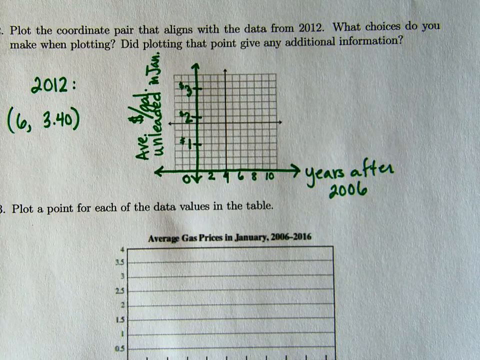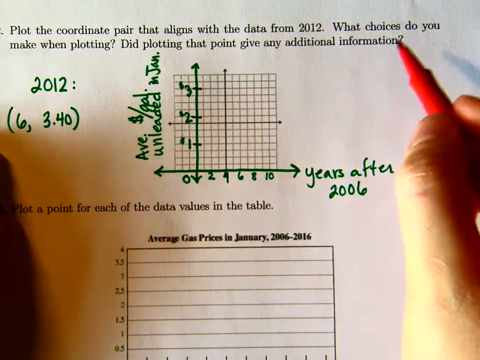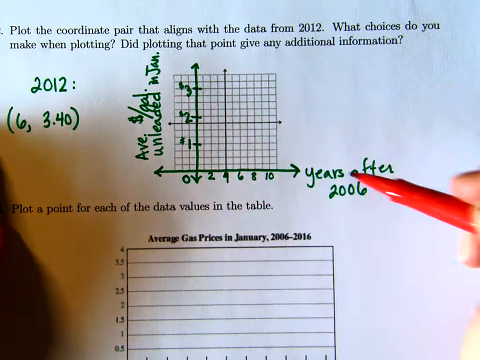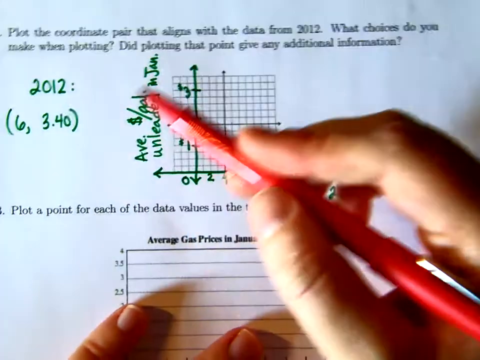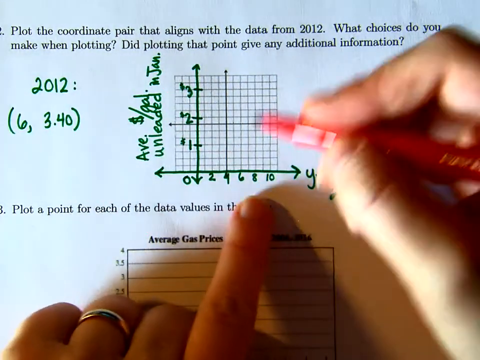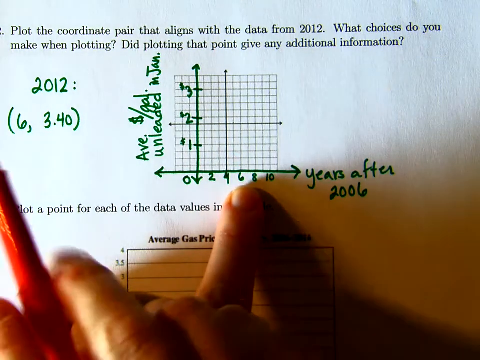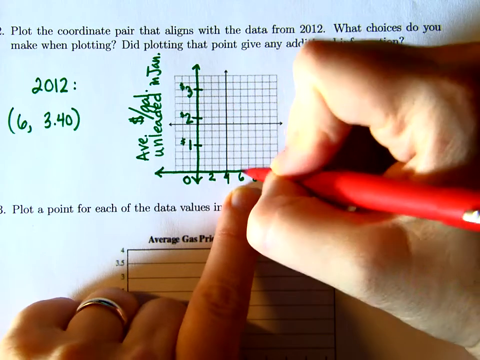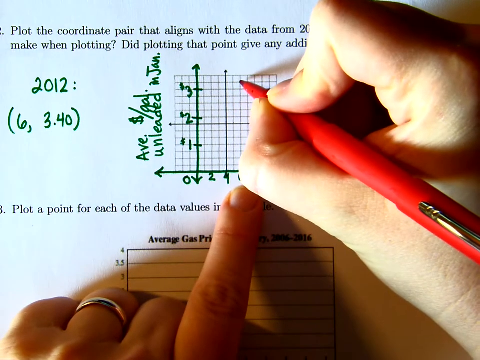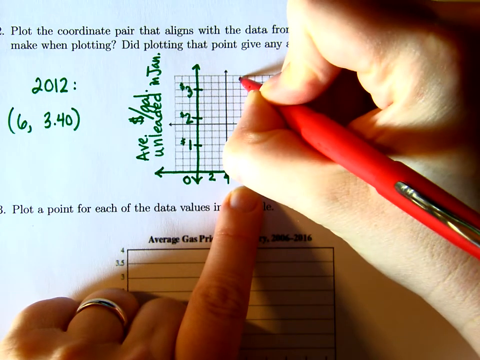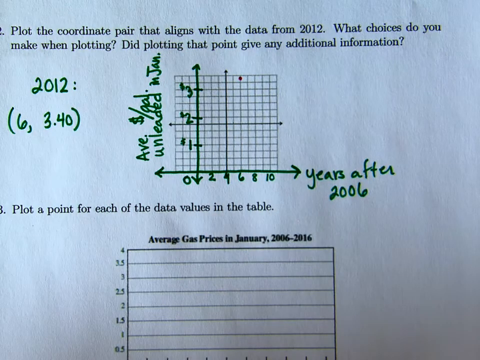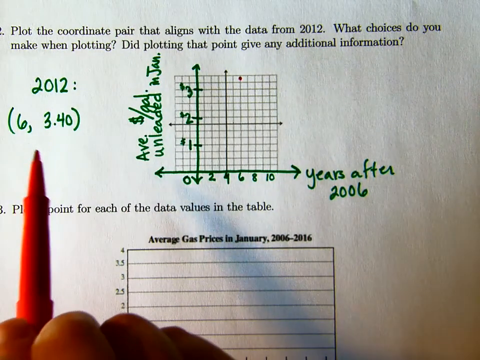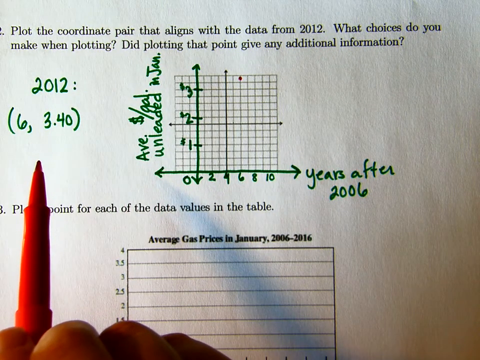Okay, so right off the bat, most of my choices actually were how do I assign my grid, and then how do I label it. So I made some choices, and now I'm going to plot this pair. 6 years after 2006, which is 2012, it cost $3.40. Okay, well, so this is $3, this is $3.25, and that's $3.50, so it's somewhere like that. There is our coordinate pair that aligns with the data from 2012. Okay, got it.